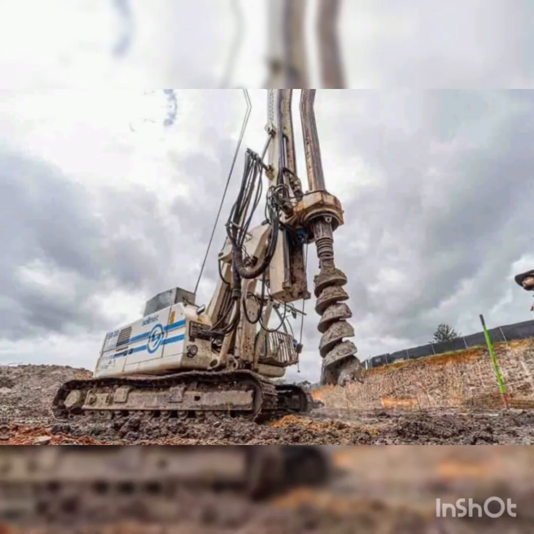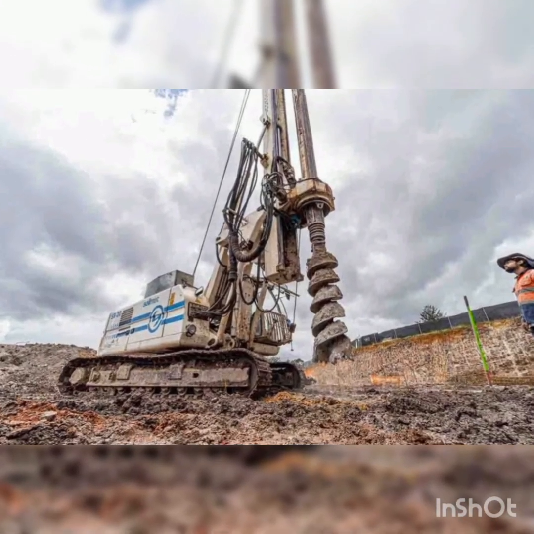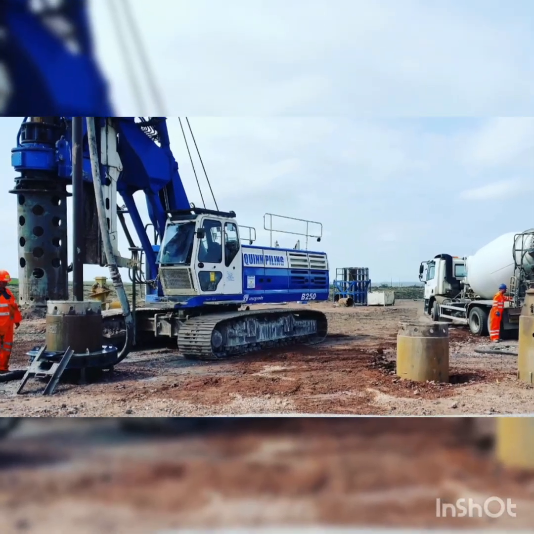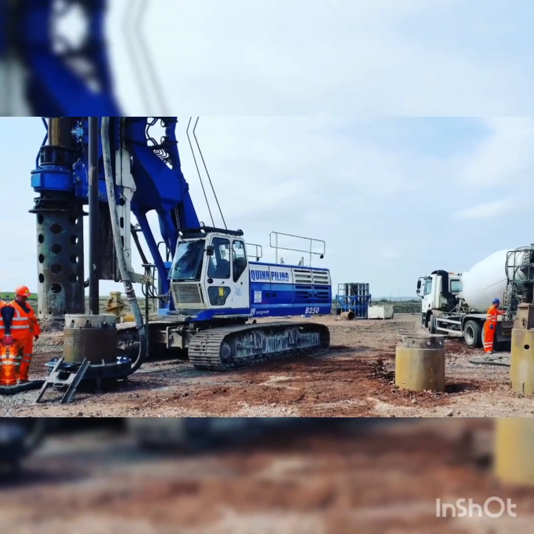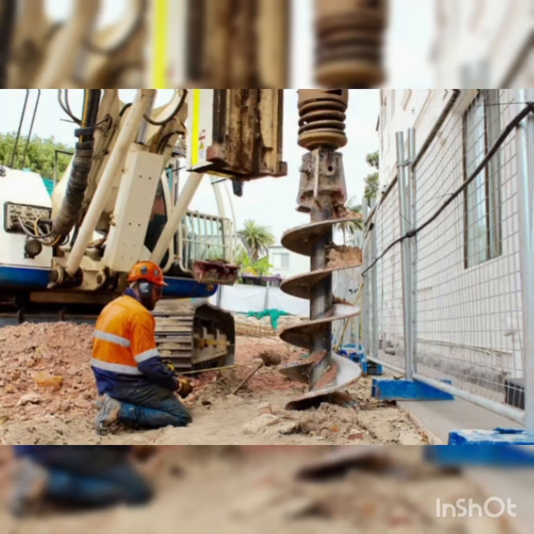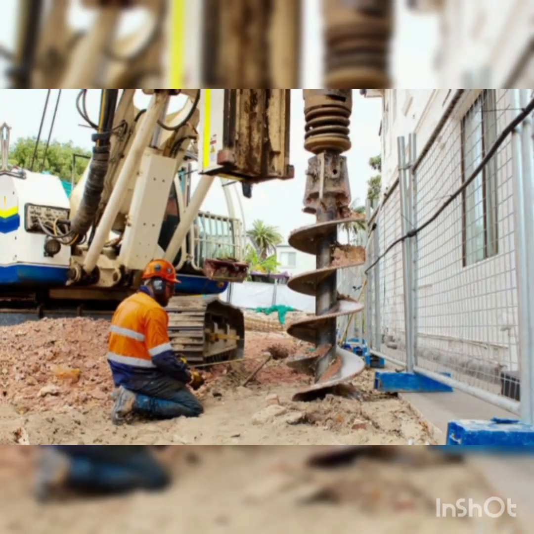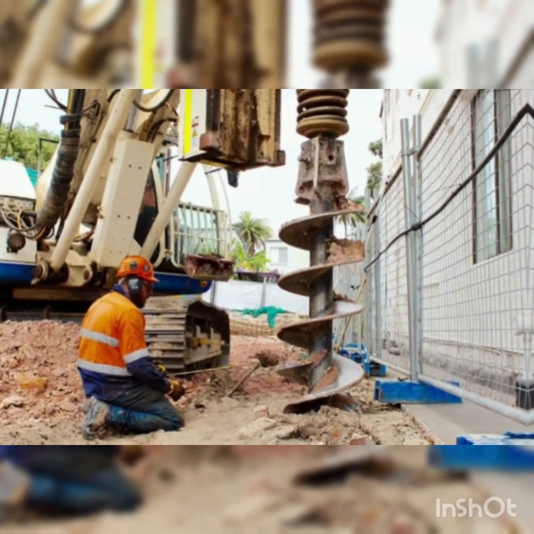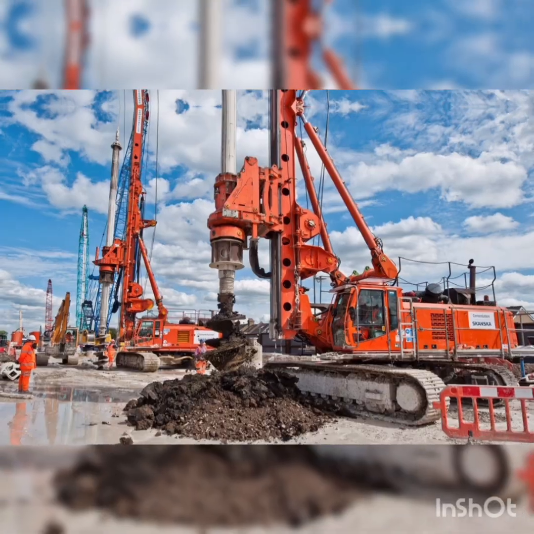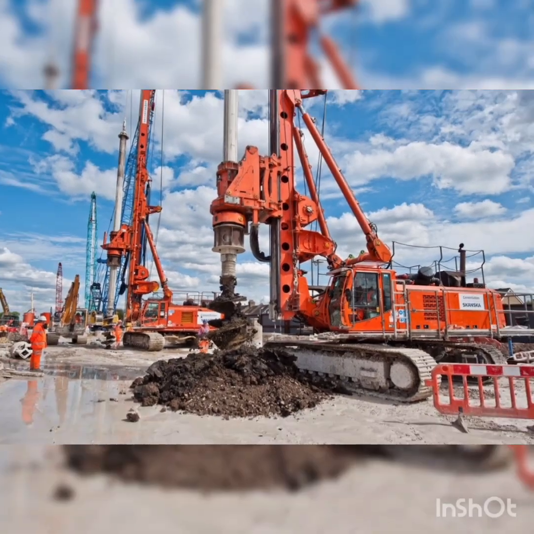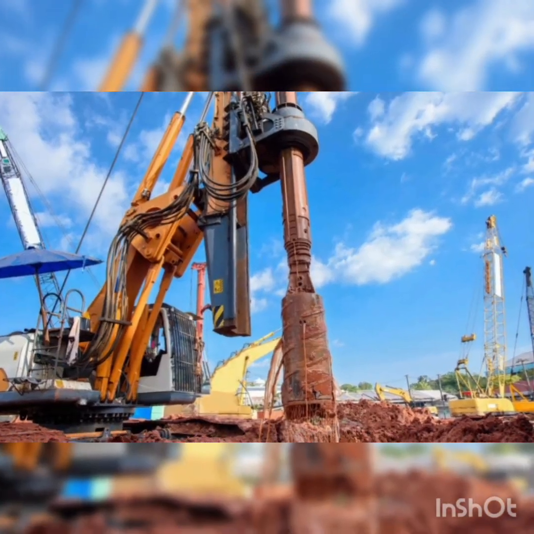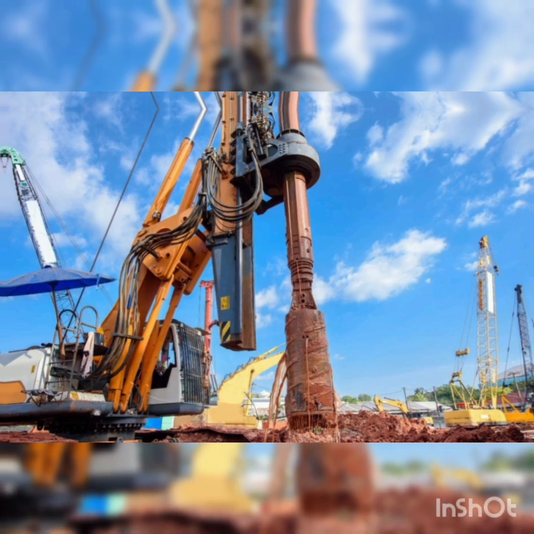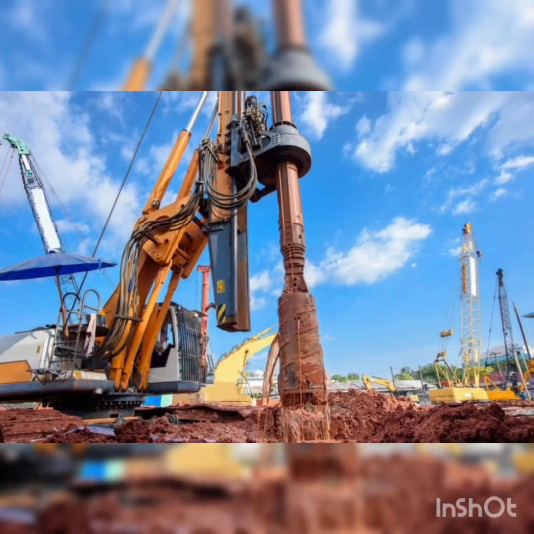What are the advantages of bored piles? Low vibration, ideal for urban and sensitive areas, can be used for very large load-bearing structures. Flexible depth, easily drilled to precise level. The disadvantages are that it is slower to construct, requires more equipment and skill, and is expensive if soil conditions are poor.